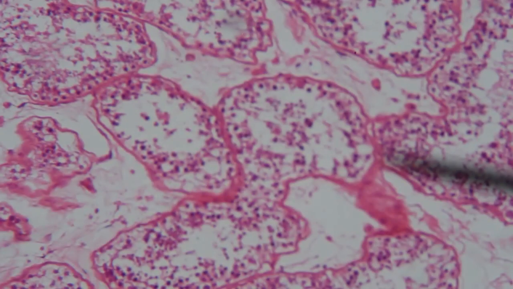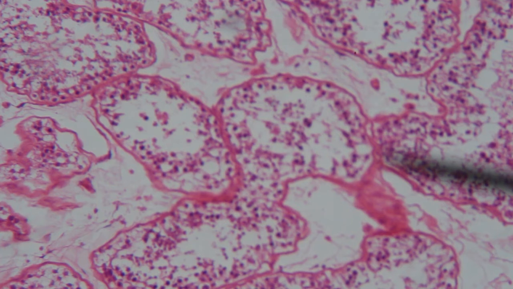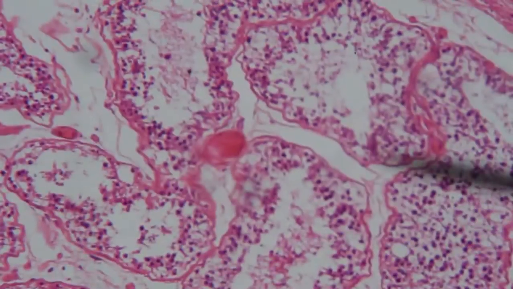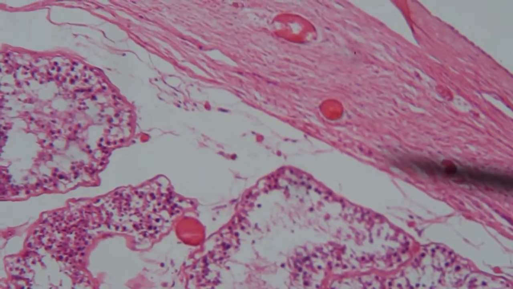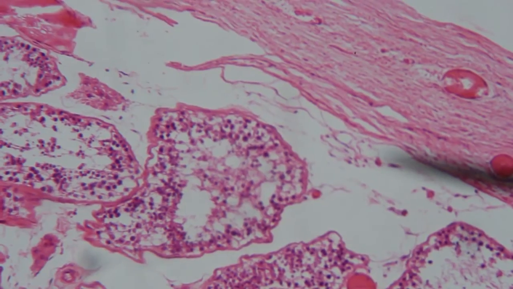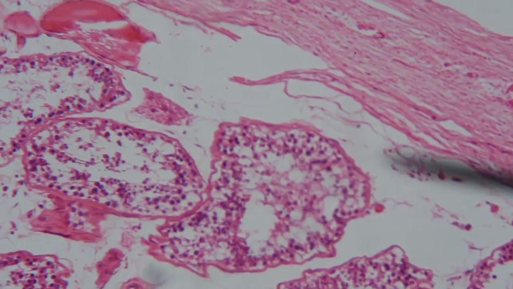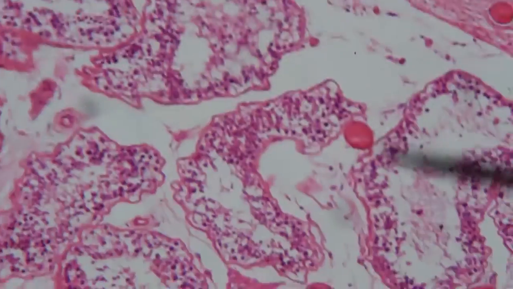Okay, once you've focused from that, make a drawing of what you're looking at, including the epithelial tissue, and label those lymph nodules as lymph nodules and the epithelial tissue as well. This is at 100 power magnification, so always identify the magnification under which you're looking at your sample.